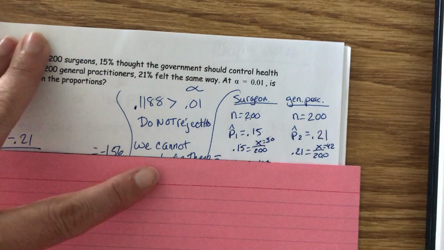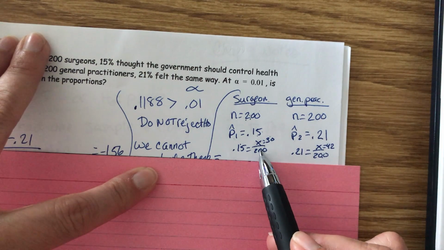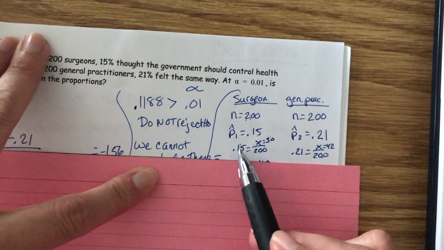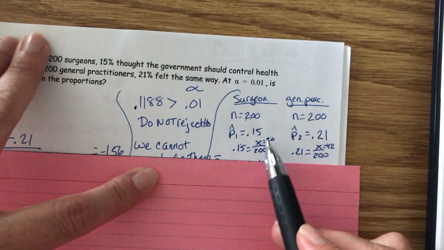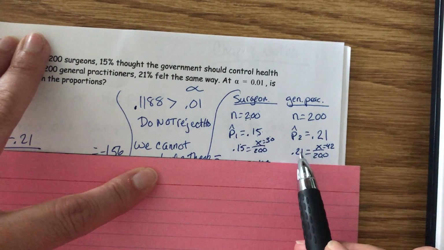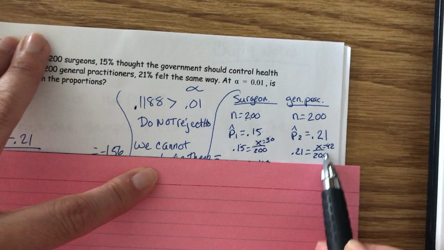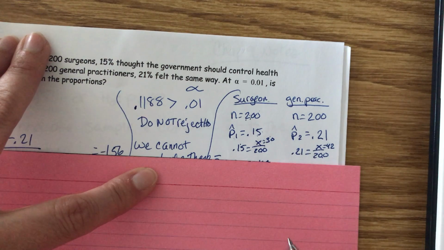So like if you take a look here, if you have 15% is equal to what over 200, well, you could just do 200 times 0.15. 15% of 200 is 30. So the numerator would have been 30. Same idea over here, 21% of 200 is 42. So 42 divided by 200 is what would have given us that 0.21.